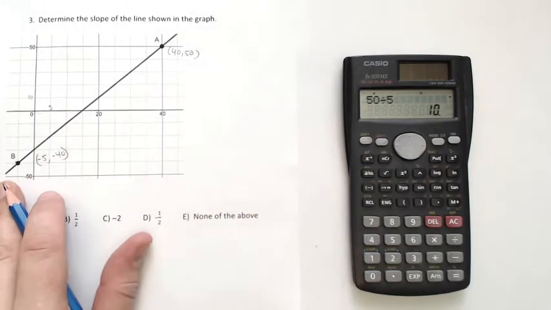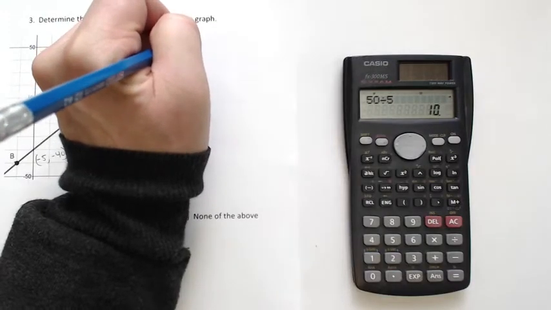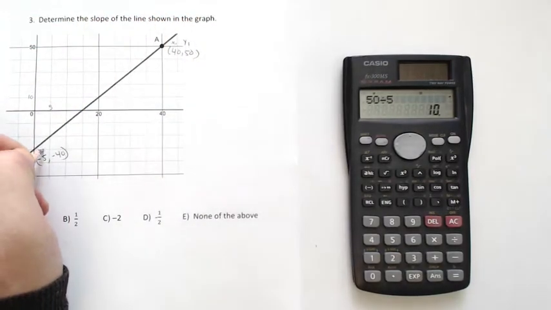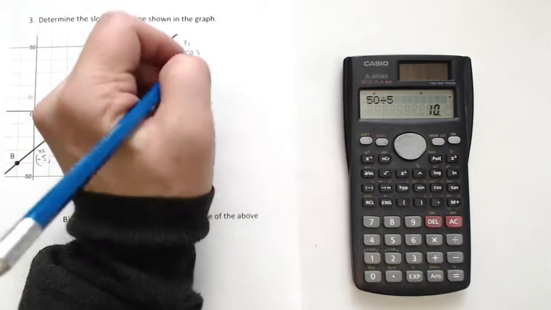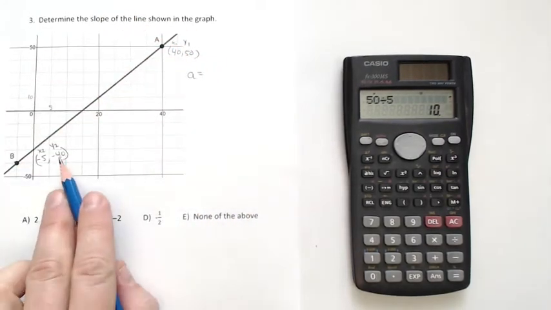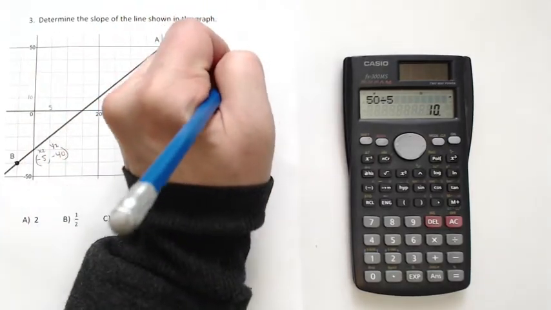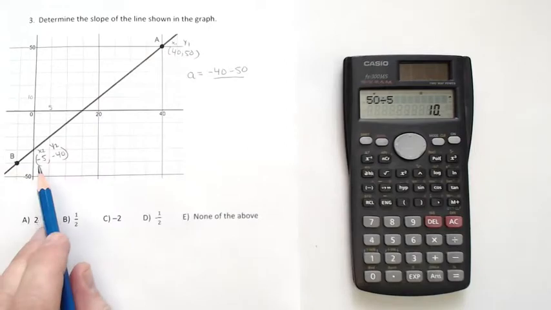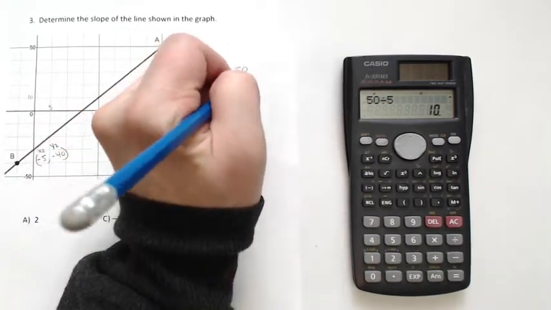So now we can calculate with the slope formula. I'll call this one my x1, y1. I'll call this one my x2, y2. The order of those doesn't really matter. And a is equal to y2, negative 40, minus y1, 50, over x2, negative 5, minus positive 40.